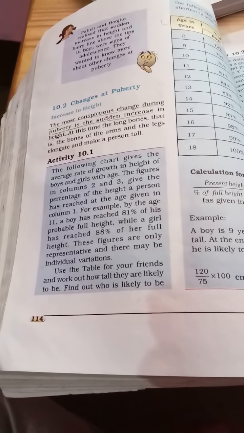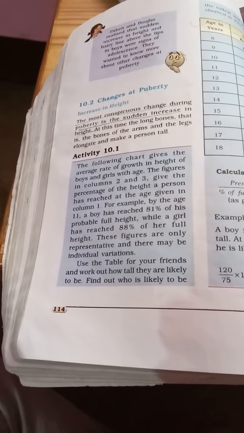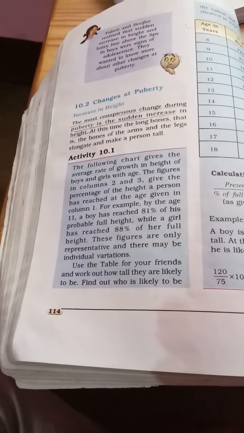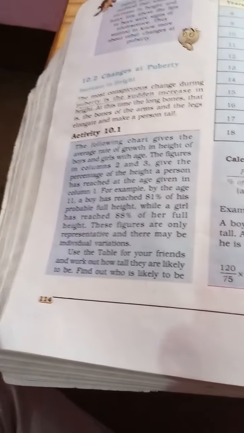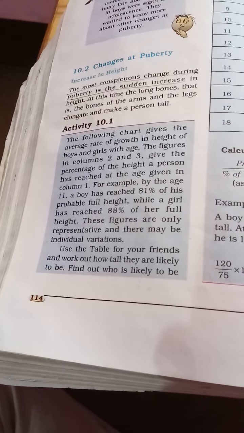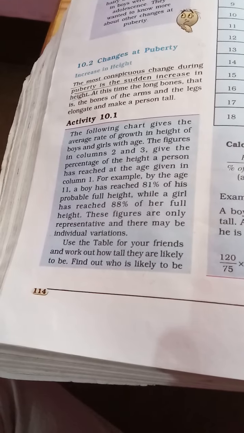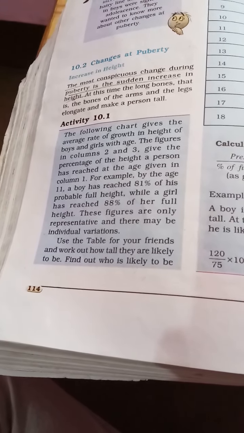Today, we will continue with the same chapter, that is adolescence. Okay, it is chapter 10, adolescence. So what have we explained in the previous class regarding adolescence? Now in this class we will study about the changes which happen at puberty. What are the observable changes which occur during puberty?